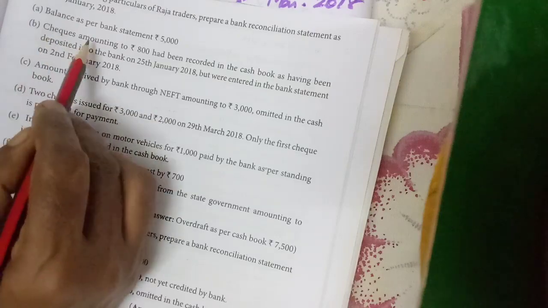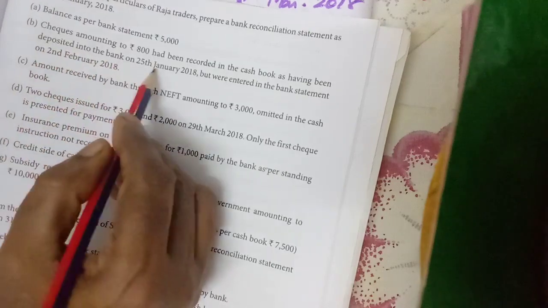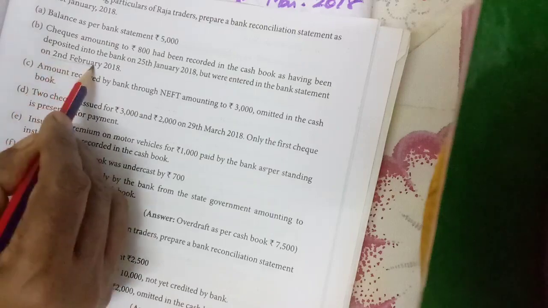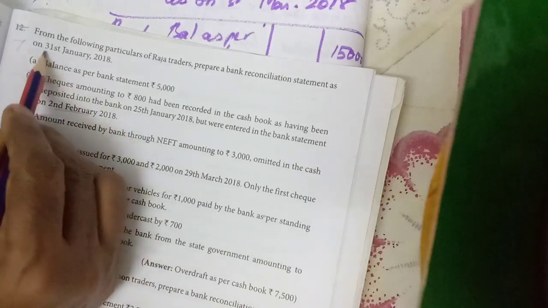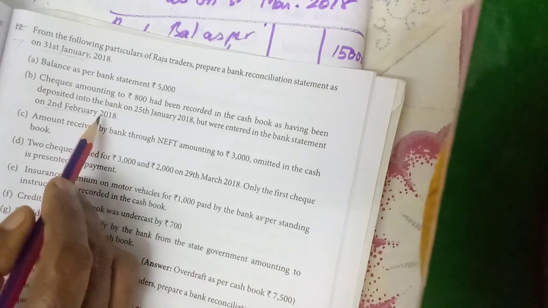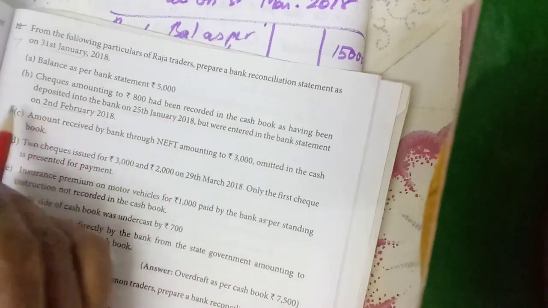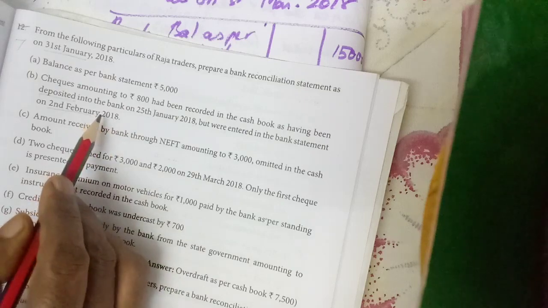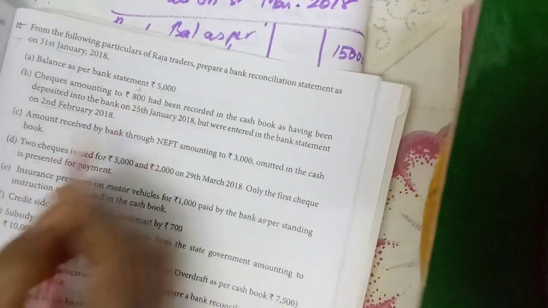Checks amounting 800 had been recorded in the cash book as having been deposited into the bank on 25th January, but were entered in the bank statement on 2nd February. When we are going to prepare the bank statement as on 31st January, after 31st January only it is entered. So check deposited but not yet credited. What we will do there? We will deduct, here we need to add.